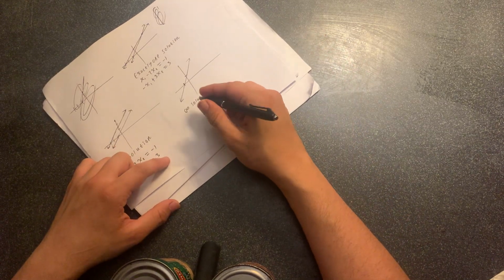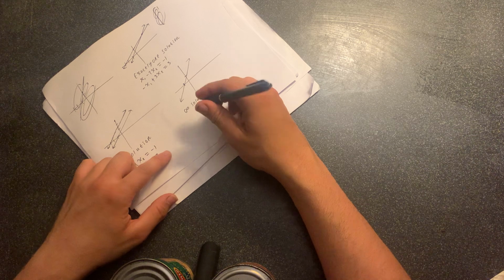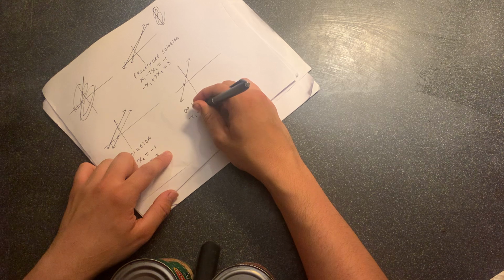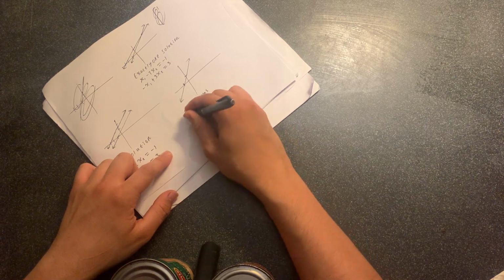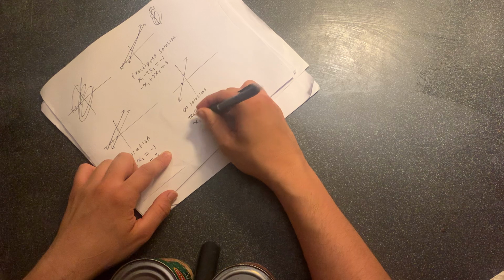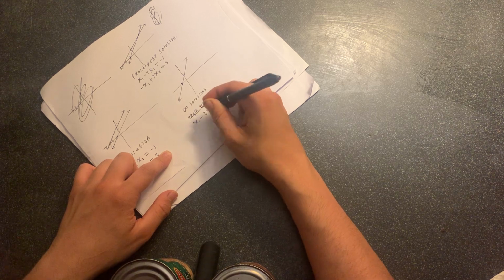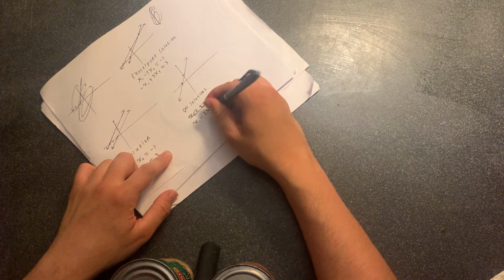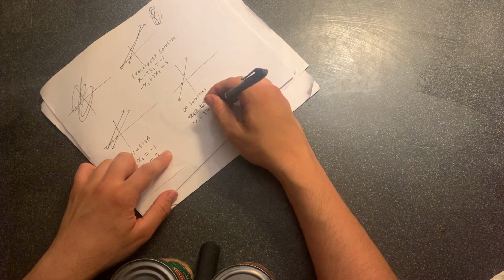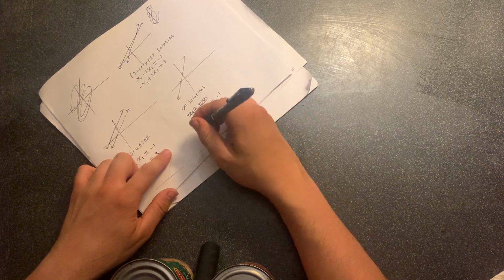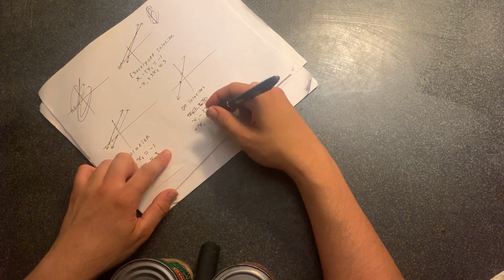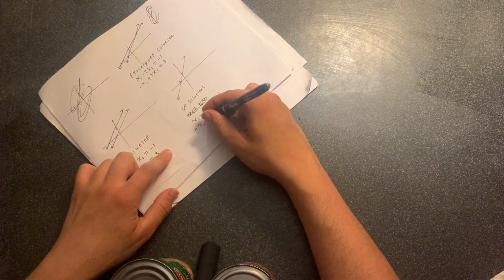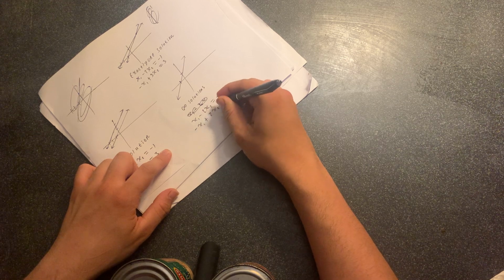And then the infinite solutions is going to have x1 minus 2x2 is equal to 1. Or x1 minus 2x2 is equal to negative 1, and negative x1 plus 2x2 is equal to 1.